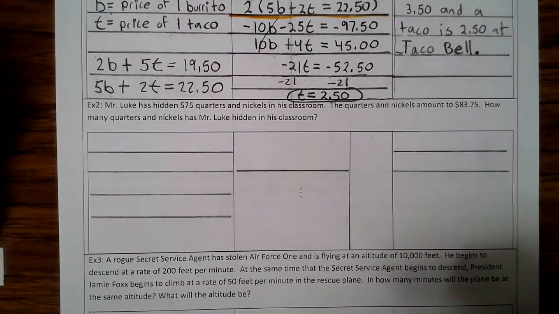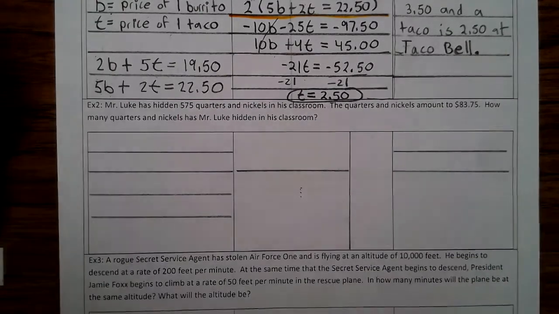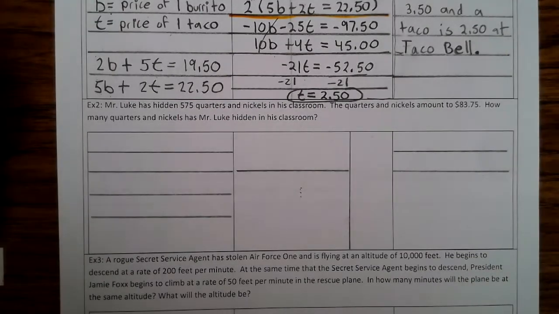All right. Mr. Luke has hidden 575 quarters and nickels in his classroom. The quarters and nickels amount to $83.75. How many quarters and nickels has Mr. Luke hidden in his classroom?